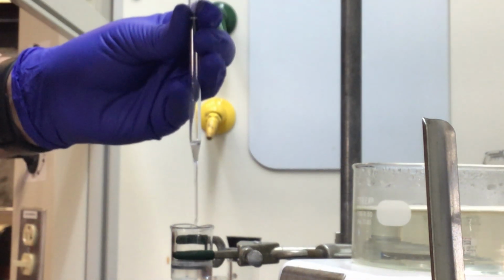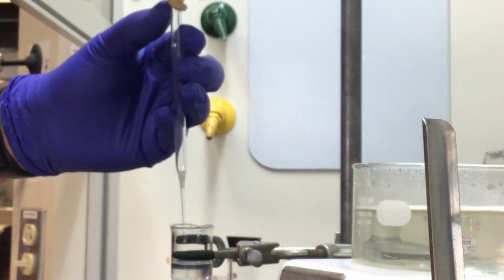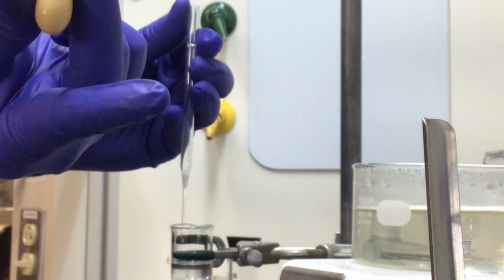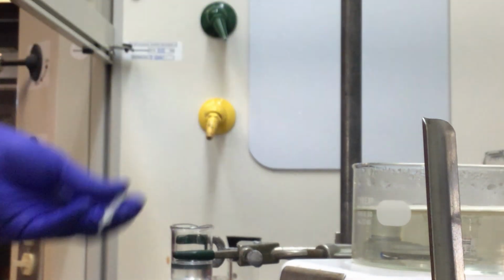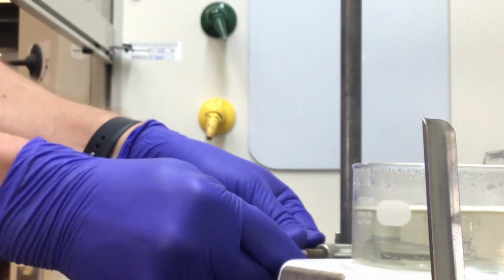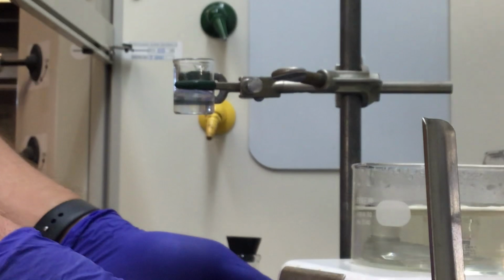So now that I have a little bit of material in there, I squeeze the top with the pipette bulb, and then I remove the pipette from the bulb and release the bulb, so that way I don't suck up that filter paper or that cotton that I've made.